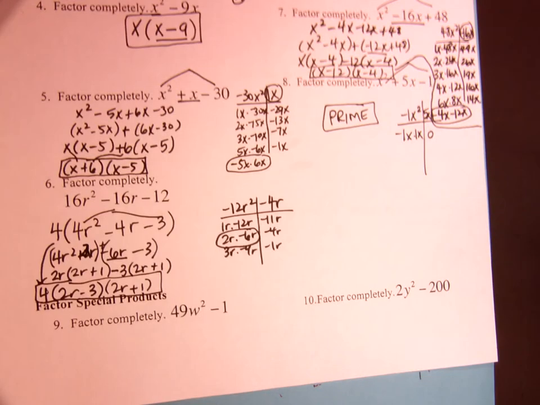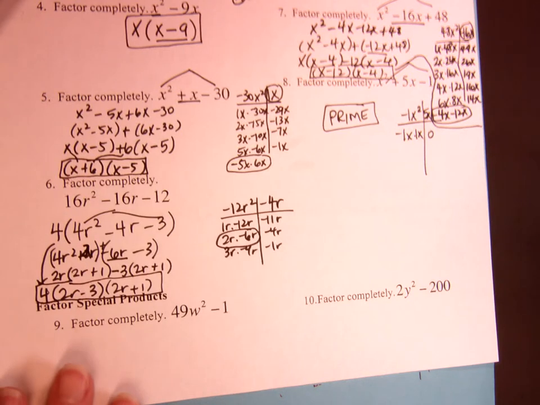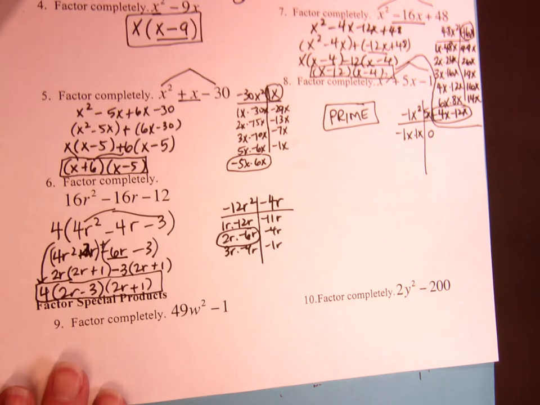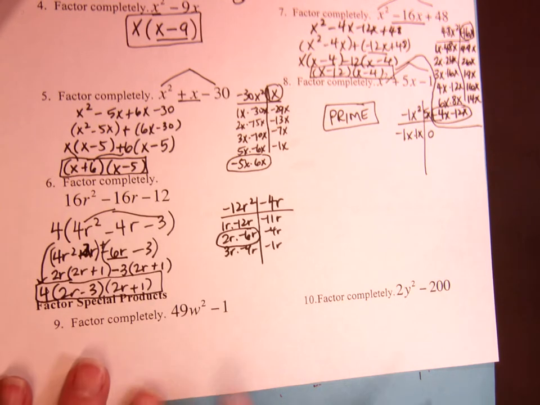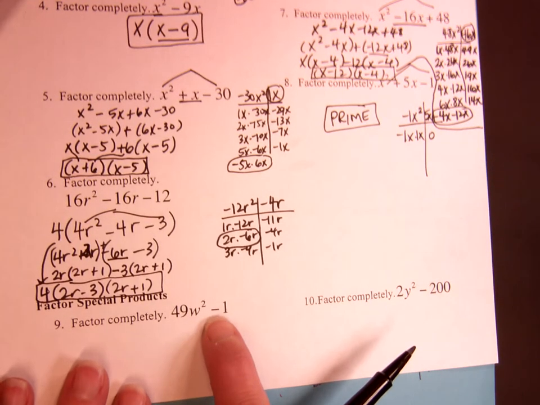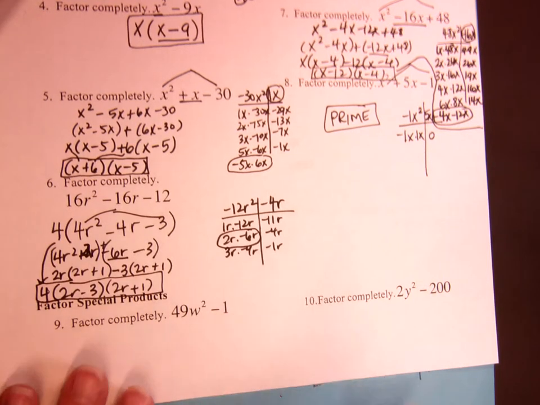Okay, looking at number 9. It says factor completely. Now, if you look at it, remember the very first thing you check is if there's a greatest common factor, and in this one there's not. So then you ask yourselves, does this have 2 terms or does it have 3 terms? It has 2 terms, and so we try to see if it's the difference of squares. Remember, for it to be a difference of squares, you have to have a difference, which is the minus here, and then each of these terms has to be perfect.